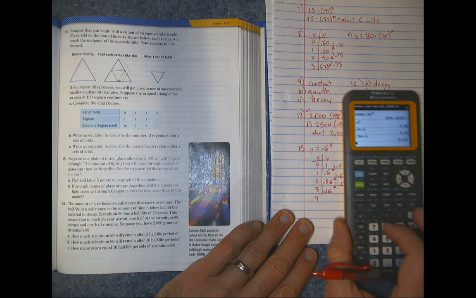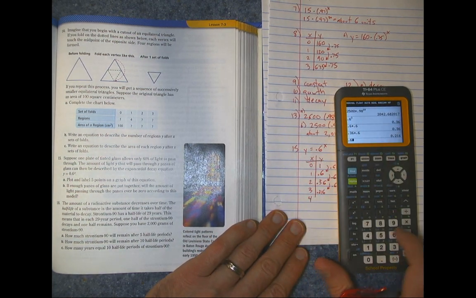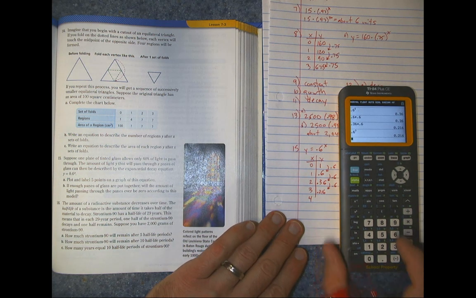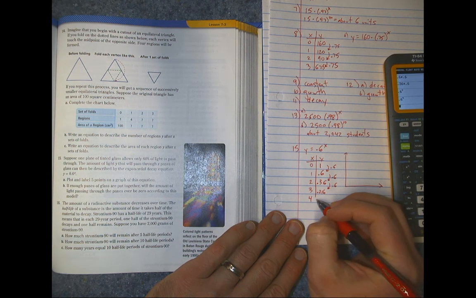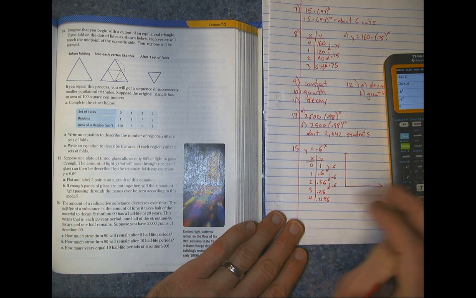But the other way you could have got there was to use your equation right here. So you could have done 0.6 raised to the third, which is also going to get you the same answer. So we're doing 0.6 raised to the fourth, and that was 0.1296.